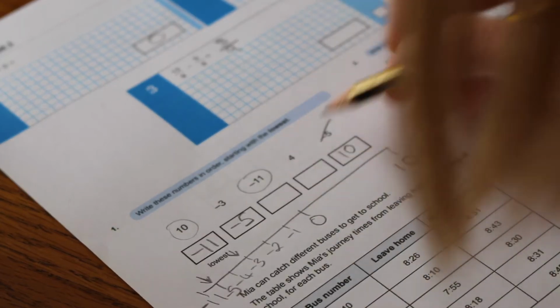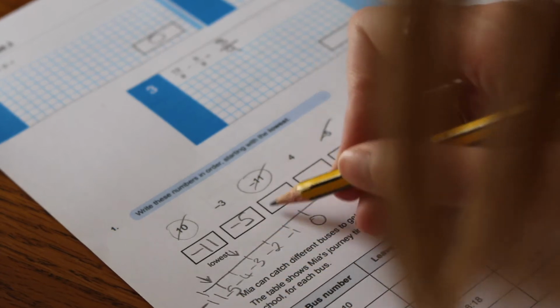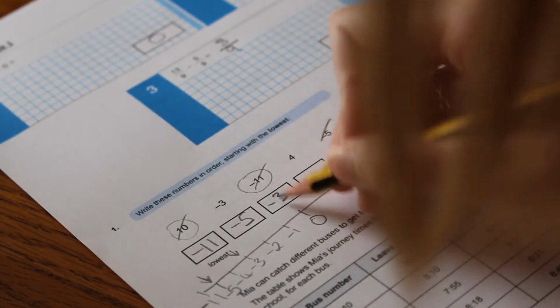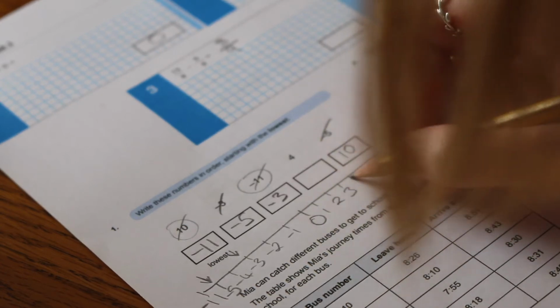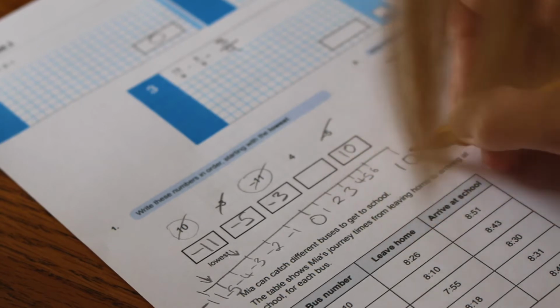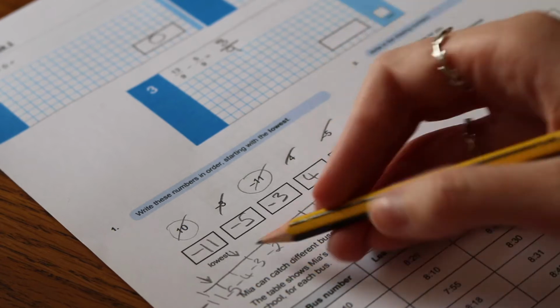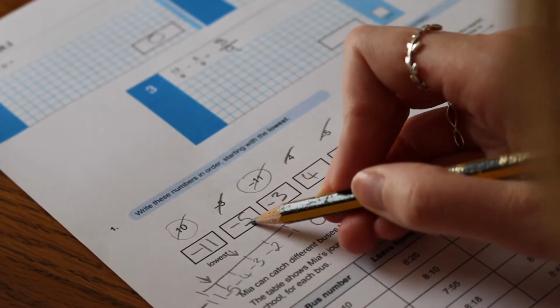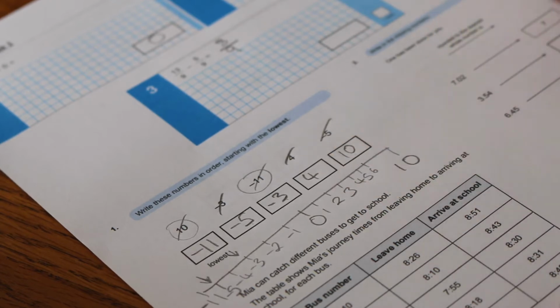So we can cross that one out. We'll cross those ones out as well. Then we've got negative 3. Then we've got 1, 2, 3, 4, 5, 6, and then 7, 8, 9, 10. Again, I've drawn it too short, but that is 4 in there. So you should have gone negative 11, negative 5, negative 3, 4, and 10.